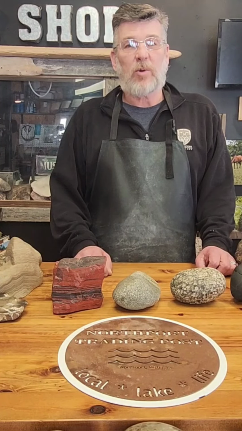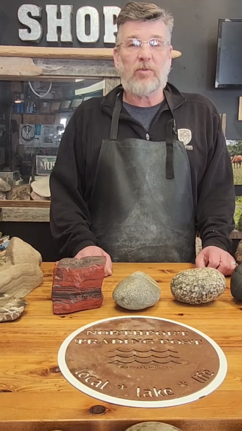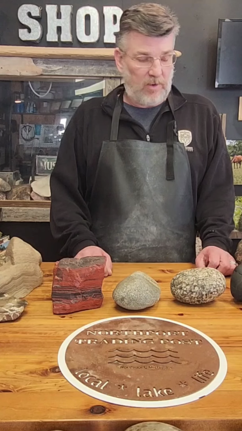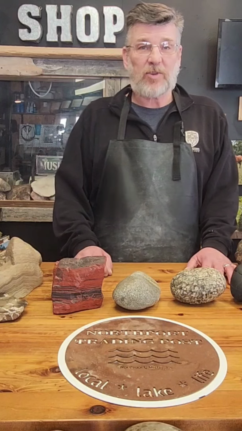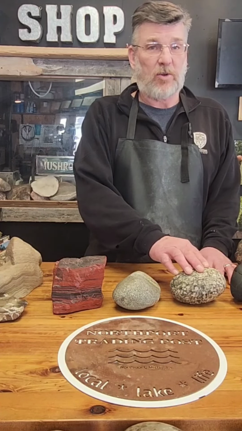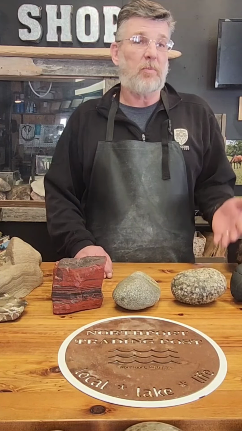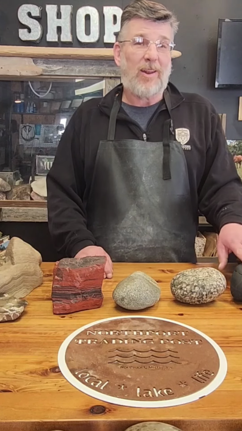The next category of rock we have is igneous. That's when molten rock cools and crystallizes. There are two different types of igneous rocks: intrusive and extrusive. Intrusive rocks come from deep within the earth. That would be like your granites. Extrusive means that it's closer to the surface of the earth, like basalt.